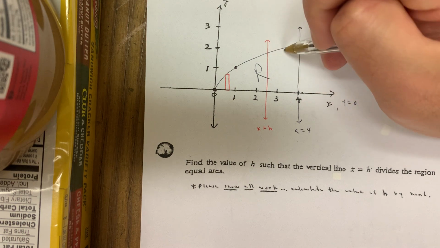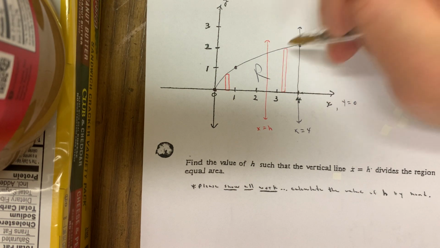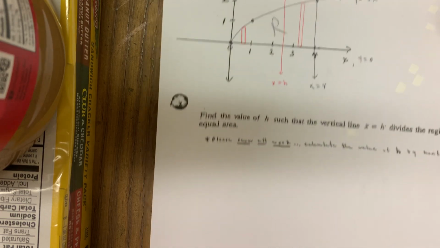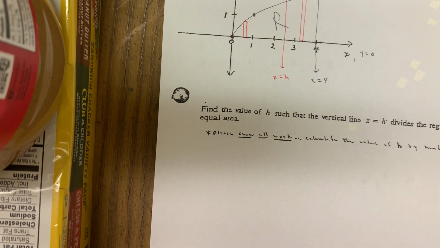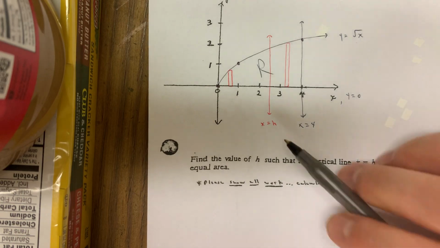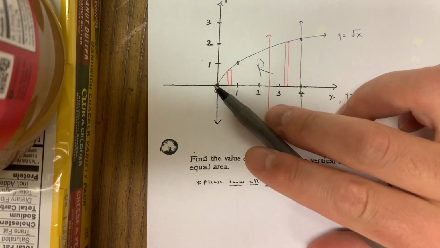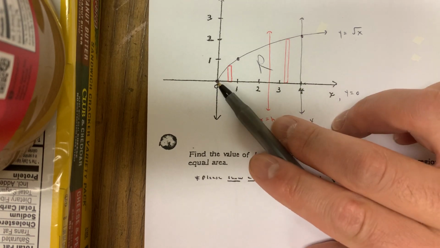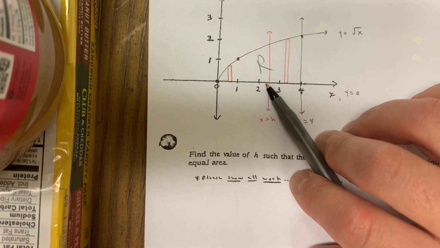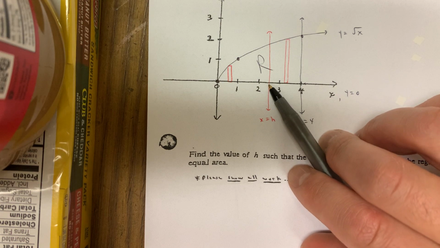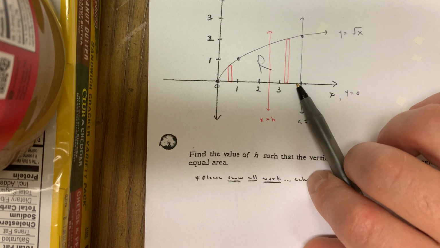And over here, to the right of x equals h, it's the same. Upper is radical x, and lower is going to be y equals 0. But they don't actually want you to calculate the area. They want you to calculate what the value of h is. And think about it. If these two regions have equal area, that means the integral from 0 to h of radical x minus 0 has to be equal to the integral from h to 4 of radical x minus 0.